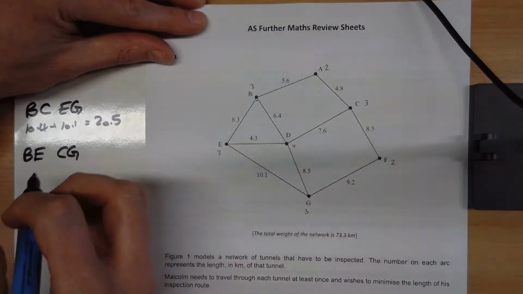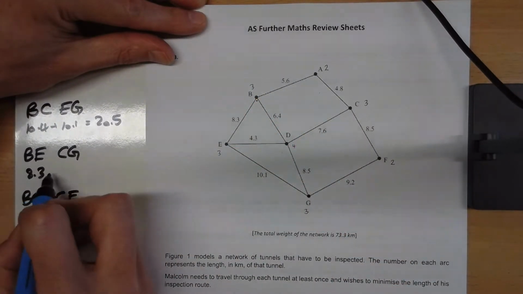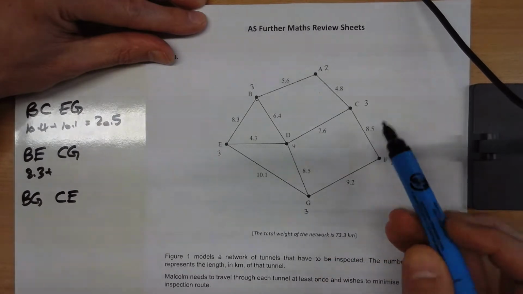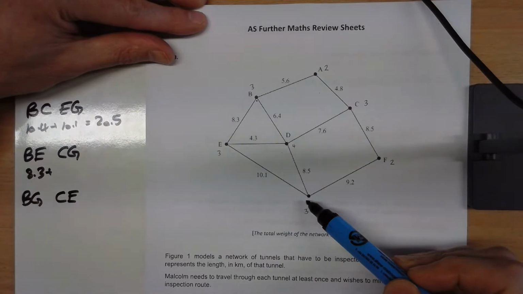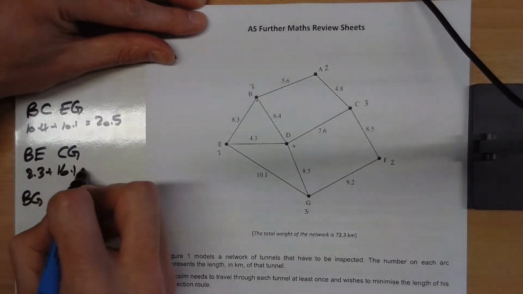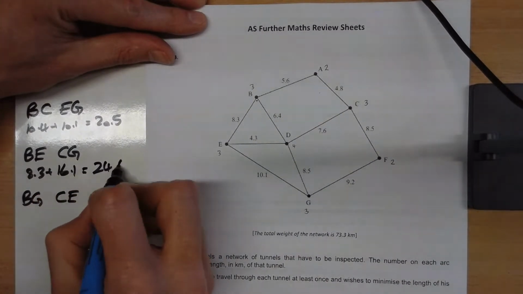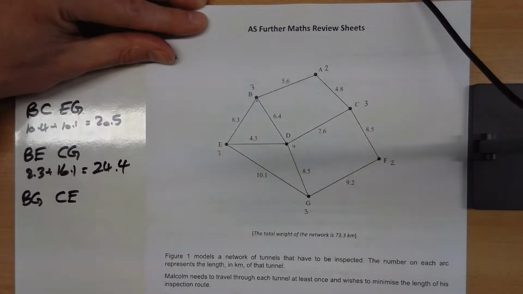So B to E is just that 8.3 down there. And then C to G, is that going to be 16.1 that way? I think that is, isn't it? 16.1. So that gives 24.4. That's not as good as we had before.